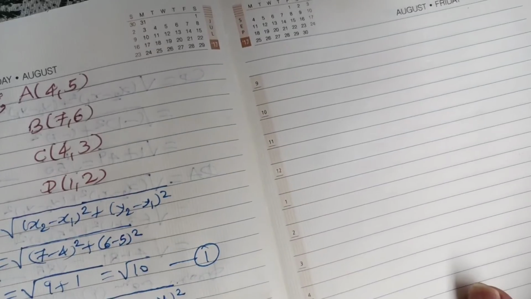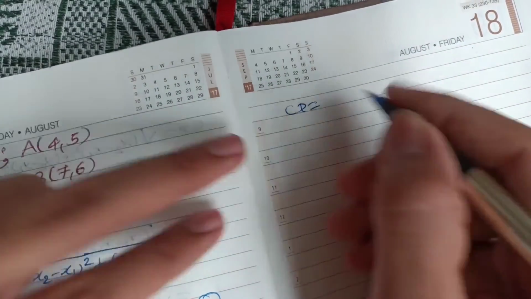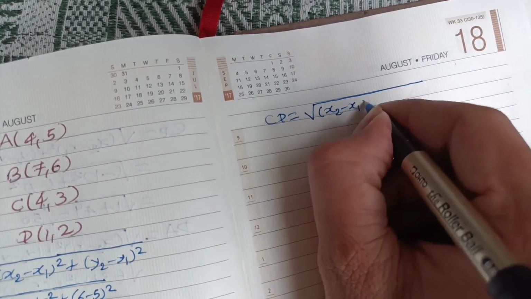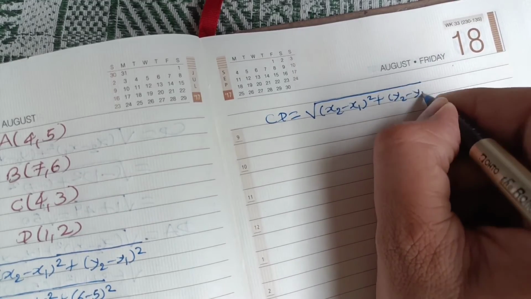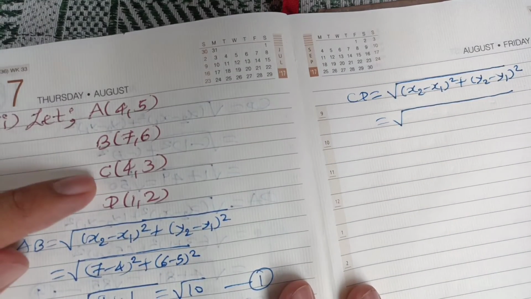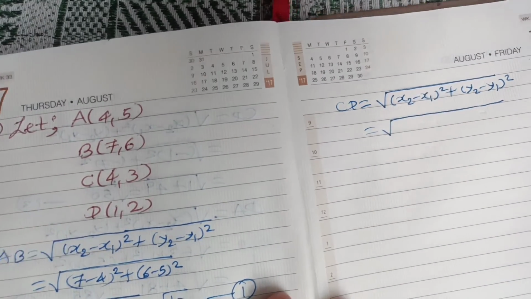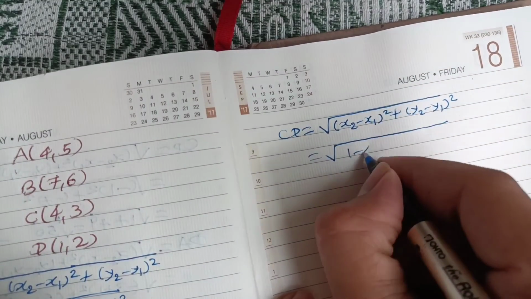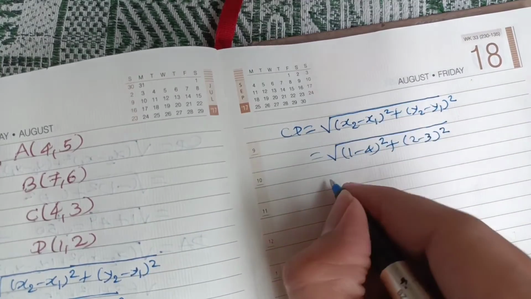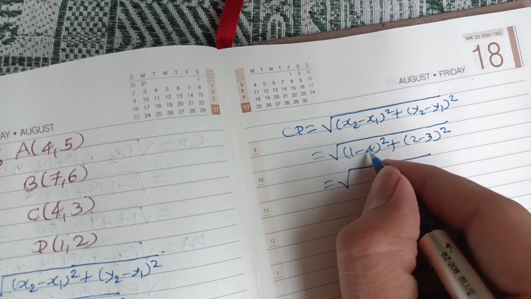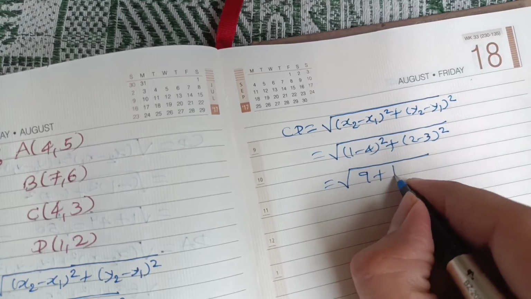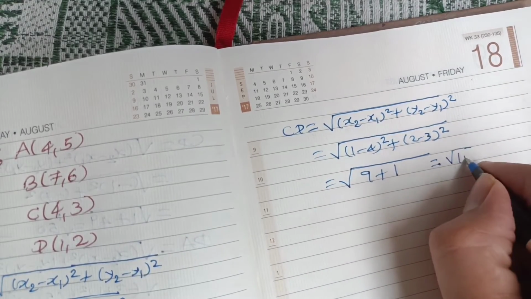Then find out the distance between C and D. CD equals the square root of (x2 minus x1) square plus (y2 minus y1) square, where the coordinate of C is x1, y1 and D is x2, y2. It gives (1 minus 4) square plus (2 minus 3) whole square. 1 minus 4 gives minus 3, square 9, plus 2 minus 3 gives minus 1, and minus 1 square gives 1. So we get again root 10.